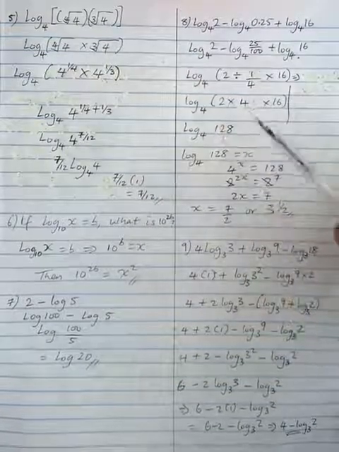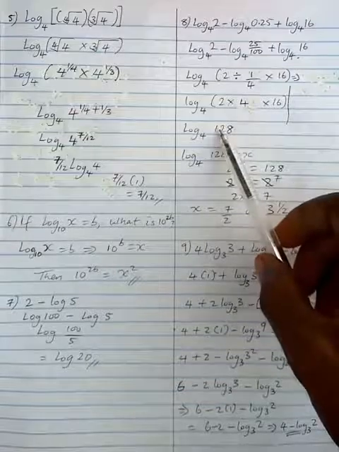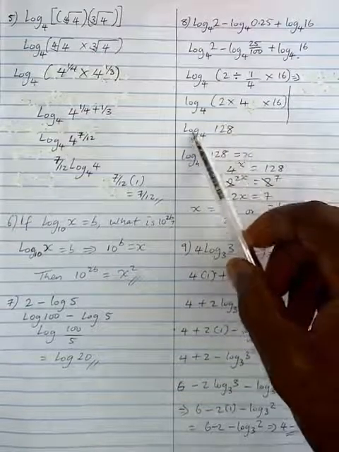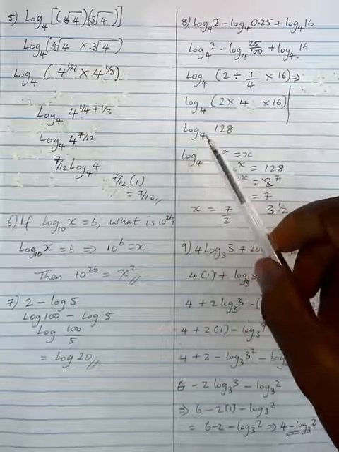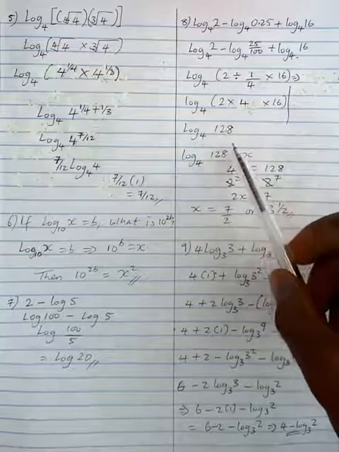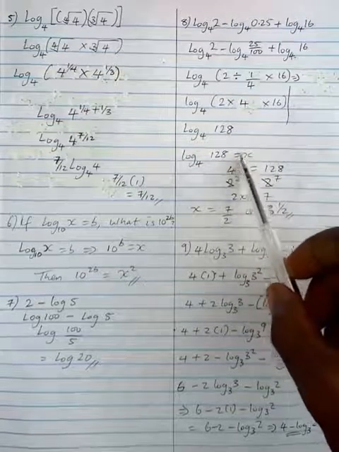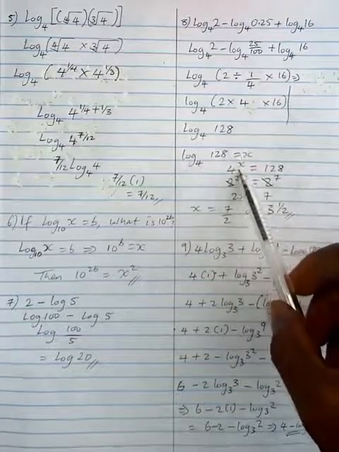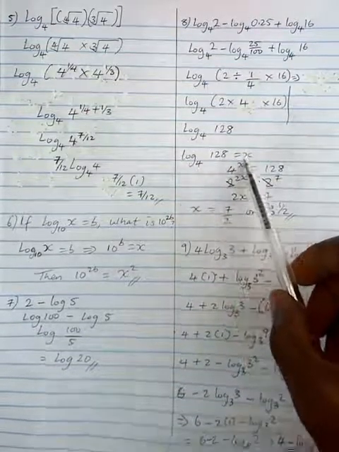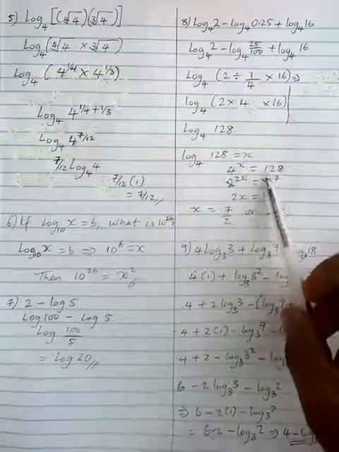Now at this point, where we have log 128 base 4, we have to look for the real value of this. How do we do it? Like in the previous videos, we normally assign a variable. So assigning a variable, this base takes this variable as power. That's 4 raised to the power x equals 128.